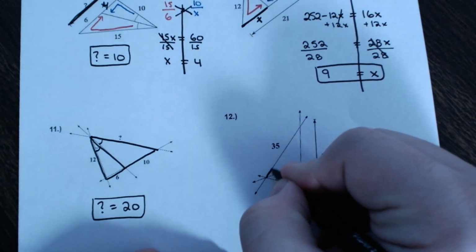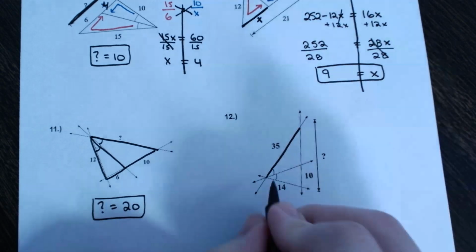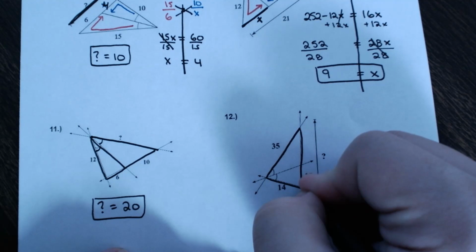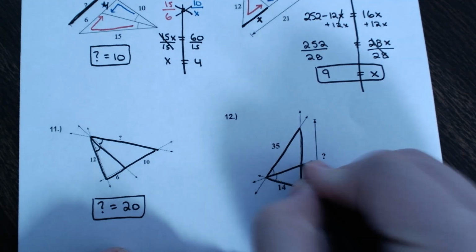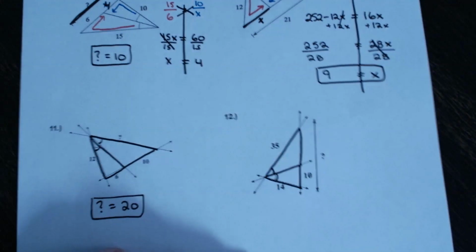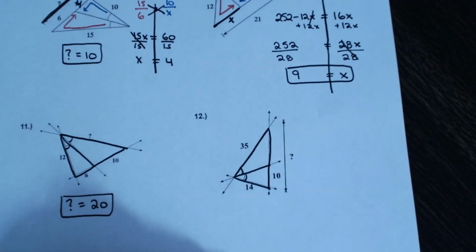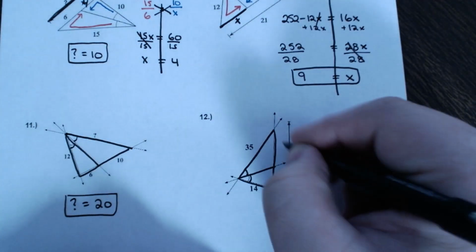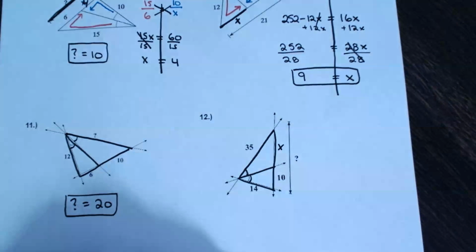Number 12, same sort of deal. Now, in reality, I want this entire piece up here, but to find it, I need to add 10 and x together.